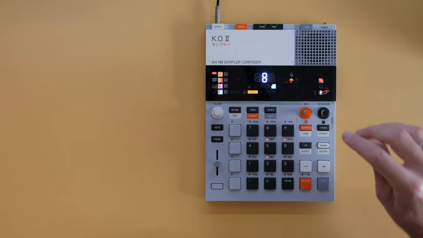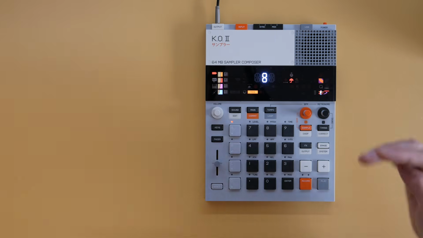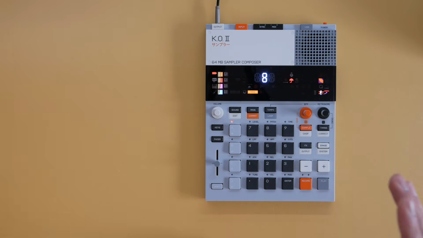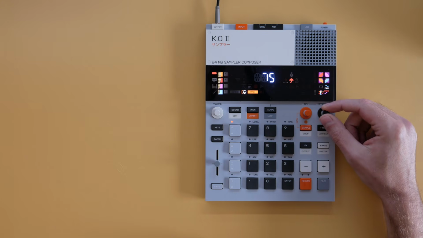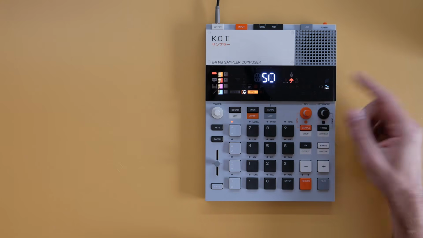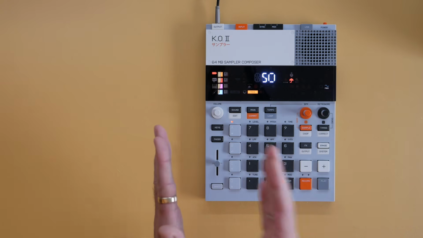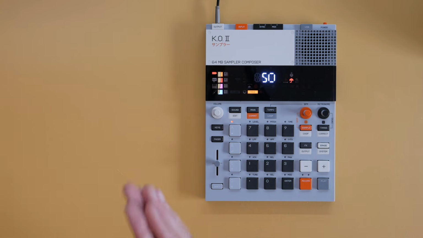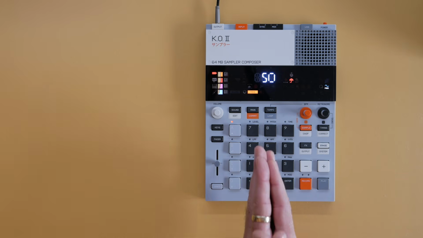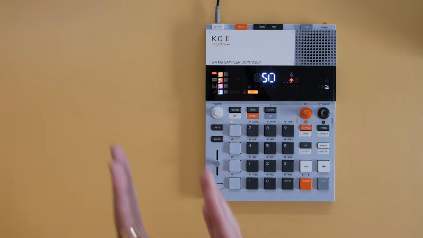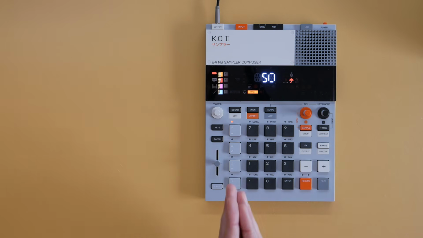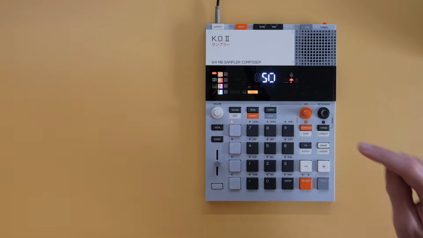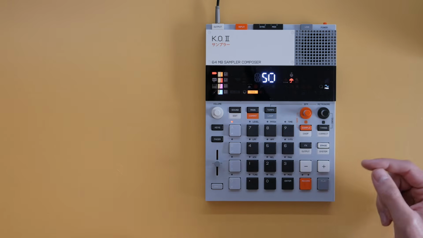So while in this timing correct or in the timing menu, you can also select a swing parameter with this knob right here. This selects how much every other note on your grid will be shifted to the right. So the 2nd, the 4th, the 6th, the 8th step of whichever grid you have will be shifted to the right side.